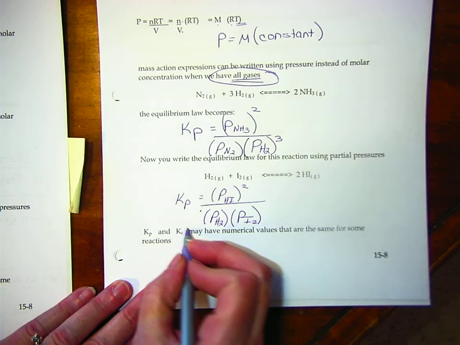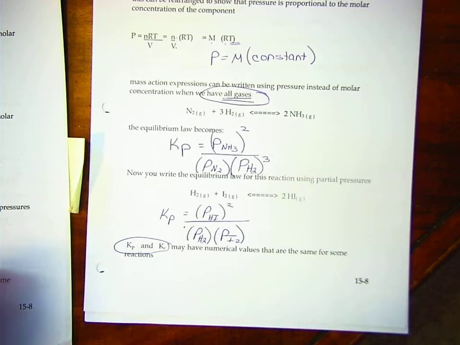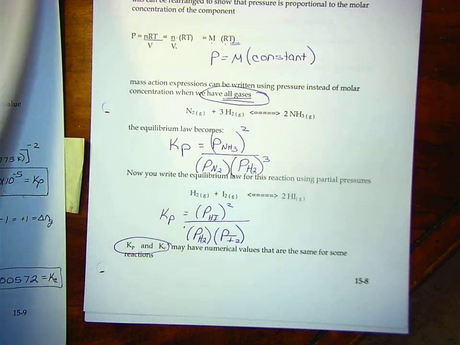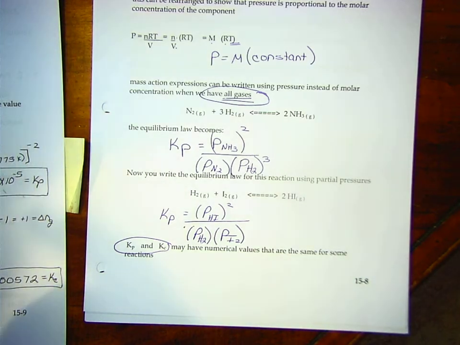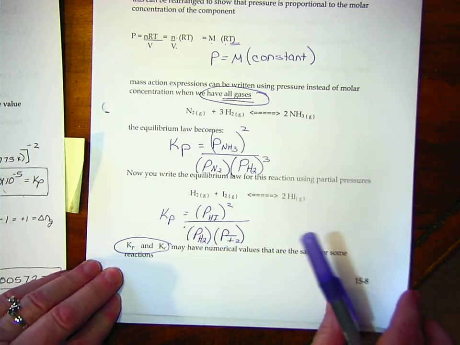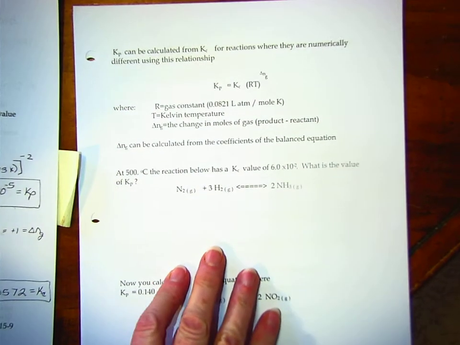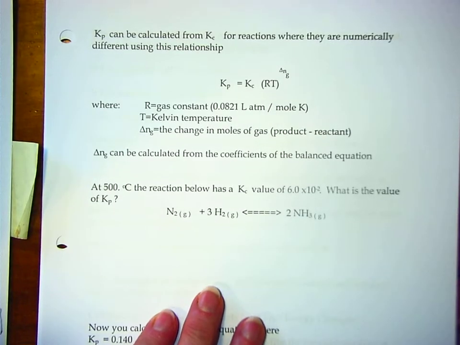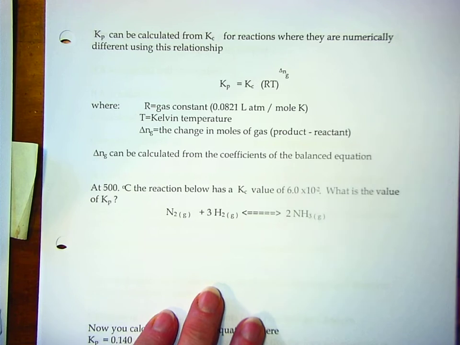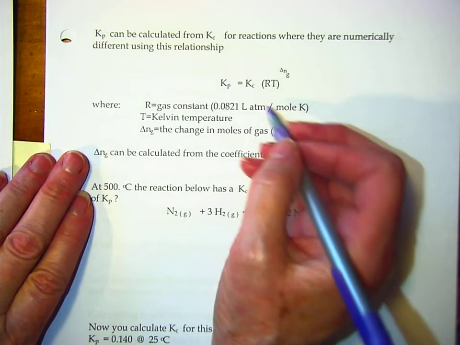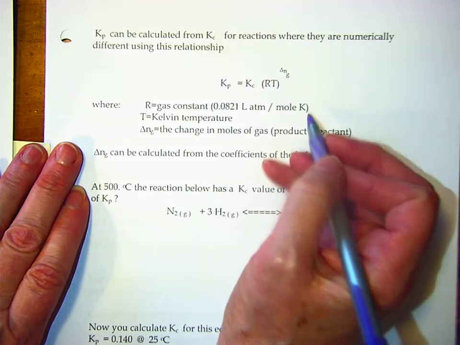Now, K sub P, the pressure constant, and K sub C are actually related to each other. And sometimes they are numerically the same, other times they'll be different. And we can look at the mathematical relationship that the 2 constants have to each other. We can actually calculate K sub P from K sub C for reactions where they're numerically different, or the same really, using this relationship.